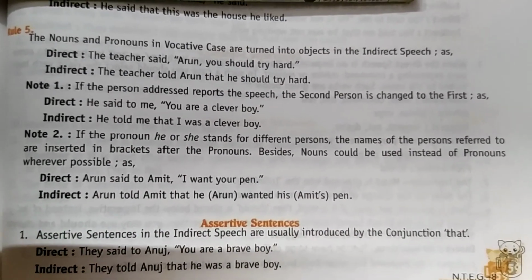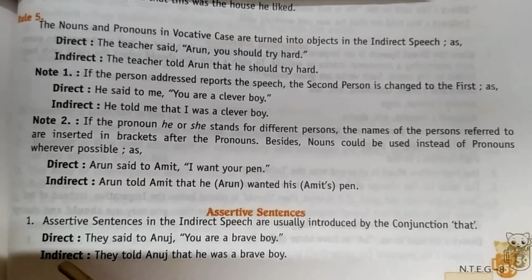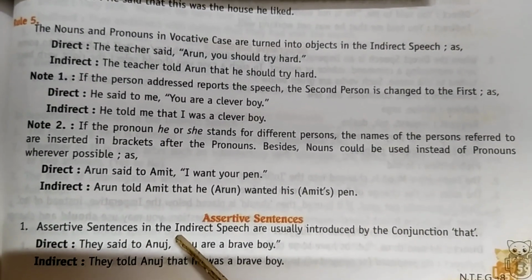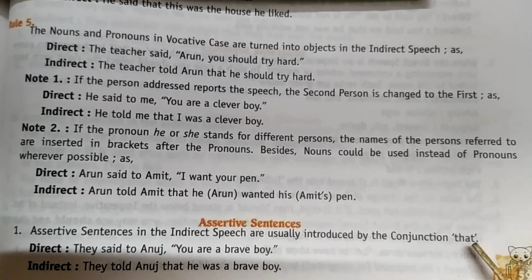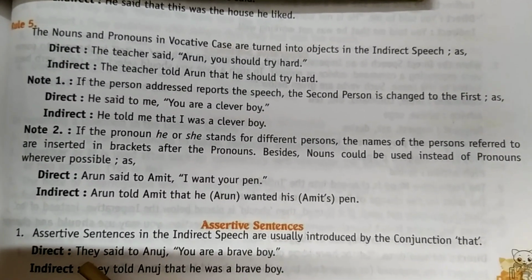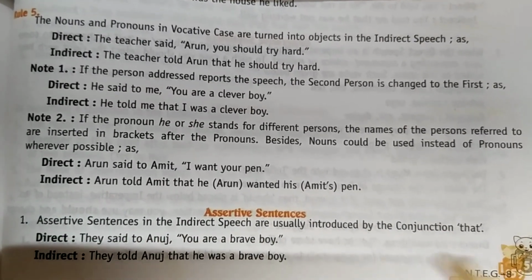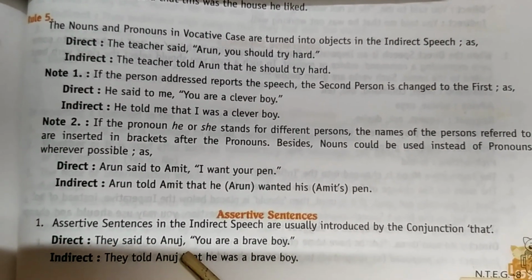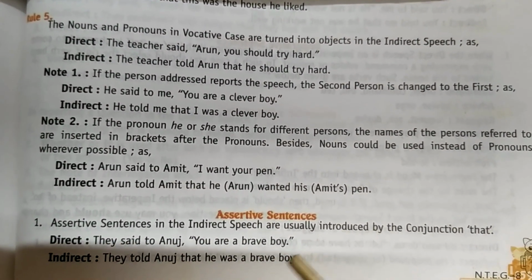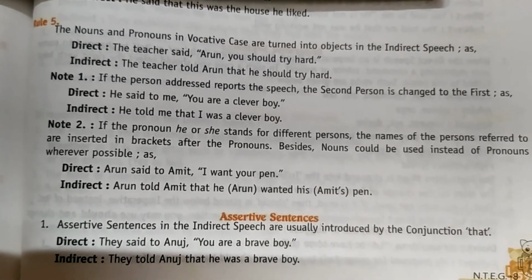Okay, let us see assertive sentences, positive ones. Assertive sentences in the indirect speech are usually introduced by the conjunction that. Now we will see positive, negative, interrogative kind of sentences. If in direct speech it is written, they said to Anuj, you are a brave boy. So indirect, they told Anuj that he was a brave boy. Assertives are very simple.